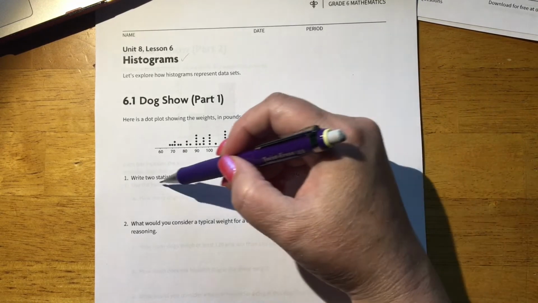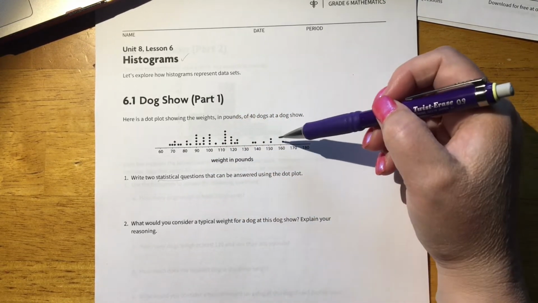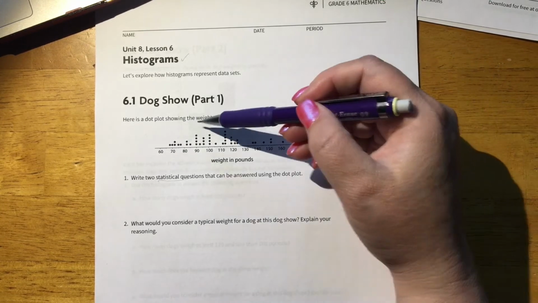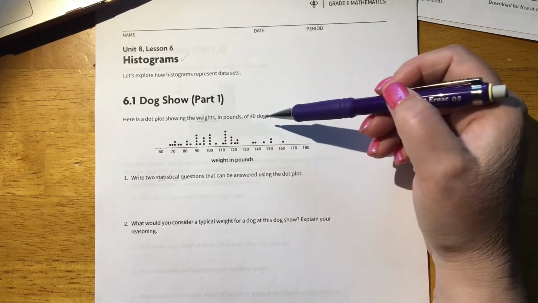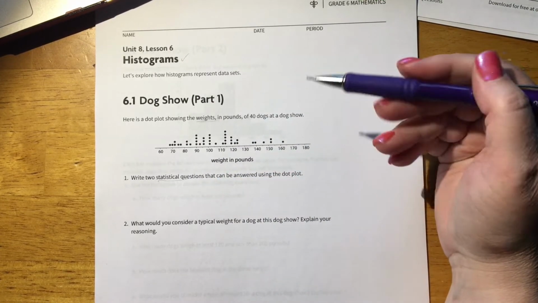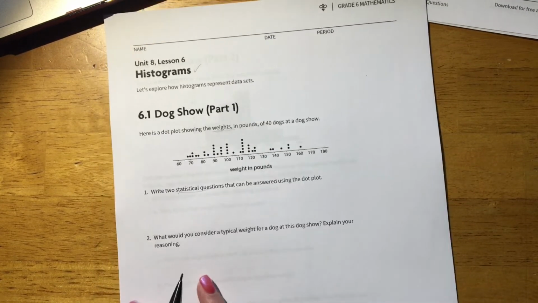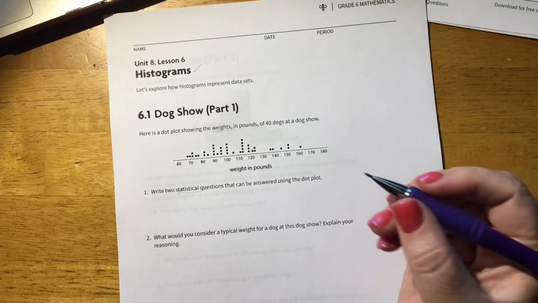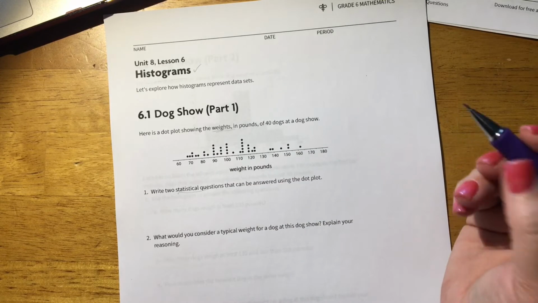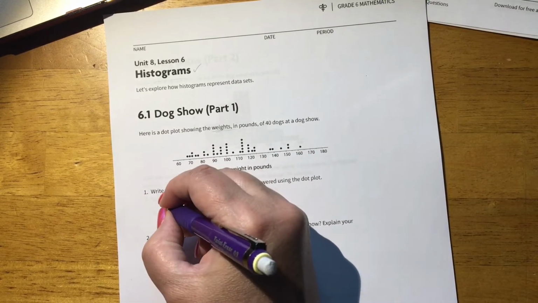Okay, so remember, statistical, right? We know it's statistical because there's a variety of answers and because we obviously had to measure these dogs' weights in order to get these answers. So we know that there are statistical questions we can ask. So let's figure out what some of them could be. Now there's a whole lot of questions we could ask and the answers would be right here for us. For example, here's one idea.